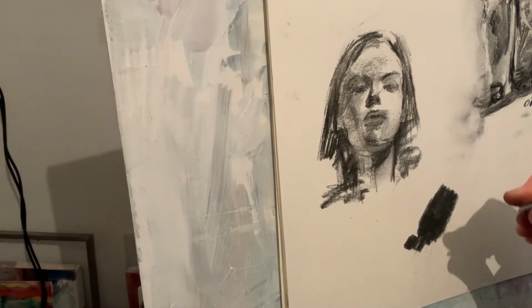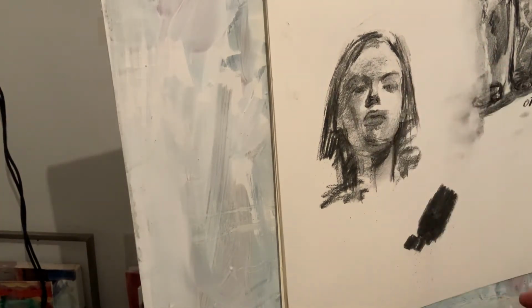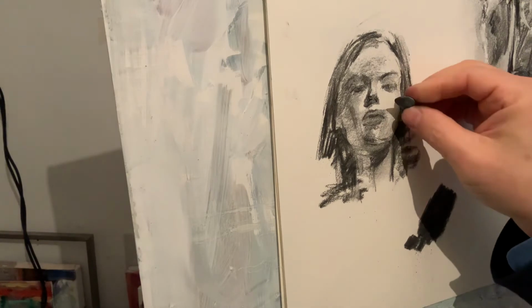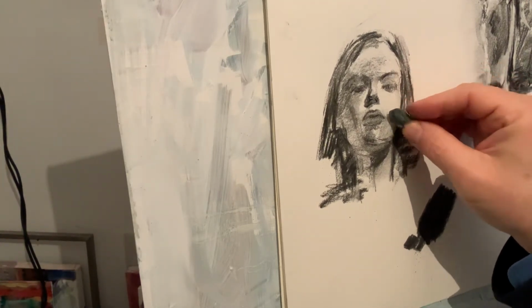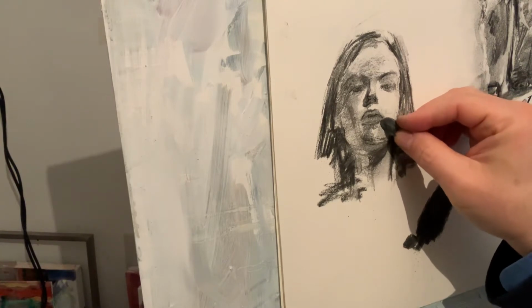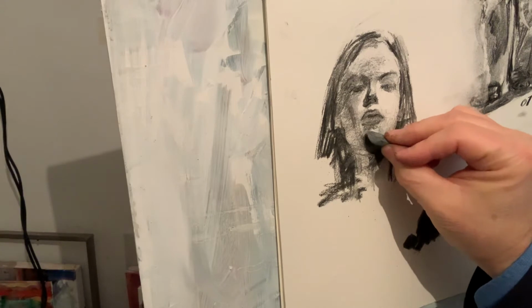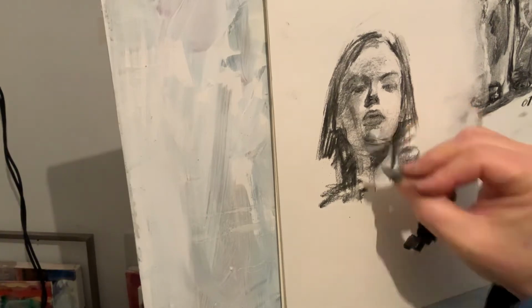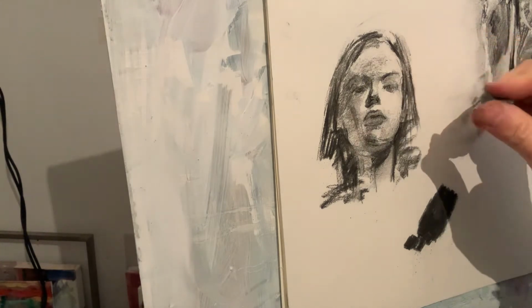I'll spray it and I will come back to it to do some more. But before I spray it, get the whites out first. As we know, once you spray it, you cannot get the light areas with the putty.